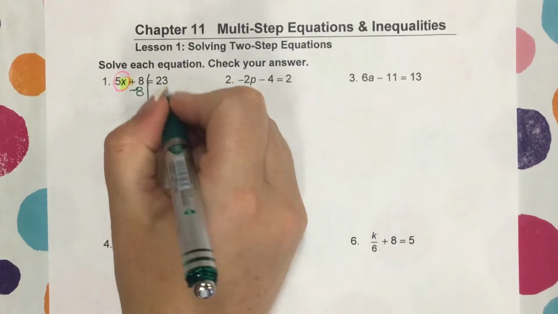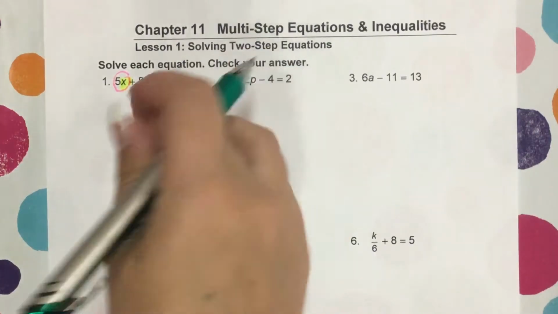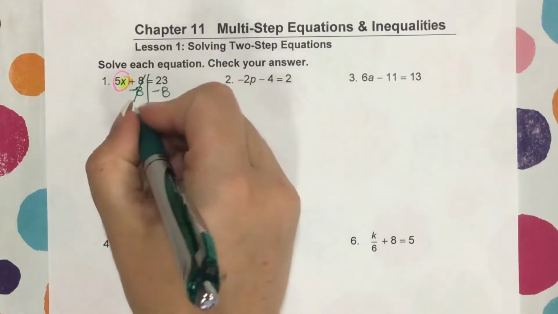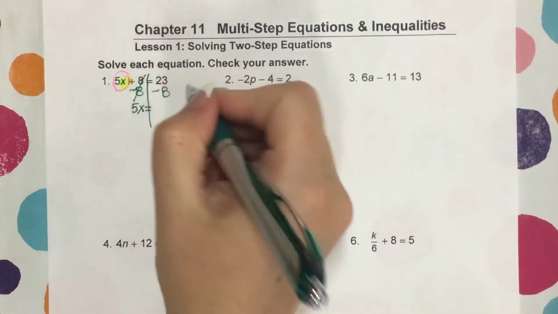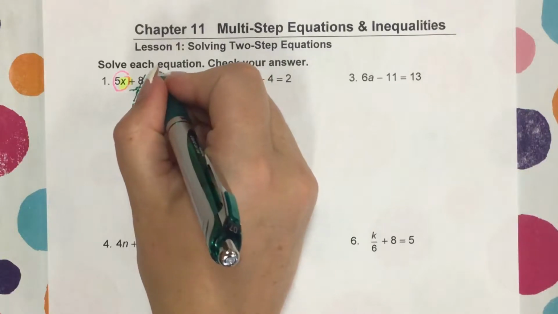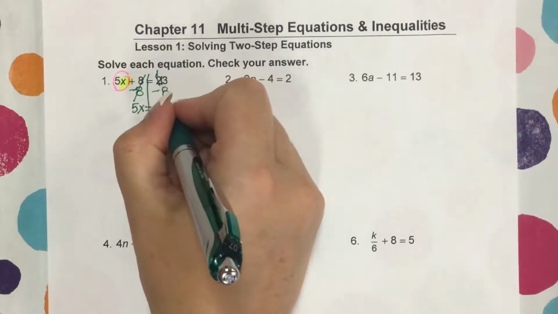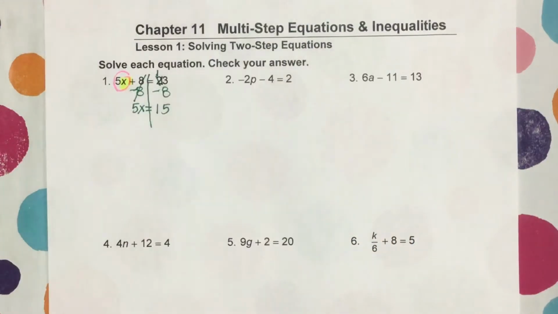Remember, the equal sign splits an equation into 2 parts. So we're going to subtract 8 to both sides. Positive 8 and minus 8, those cancel out and become 0. We're left with 5x equals 23 minus 8. The 3 is not big enough, so I need to borrow a 10 from this 2, making that 1. 13 minus 8 is 5. We drop down that 1, so we have 5x equals 15.